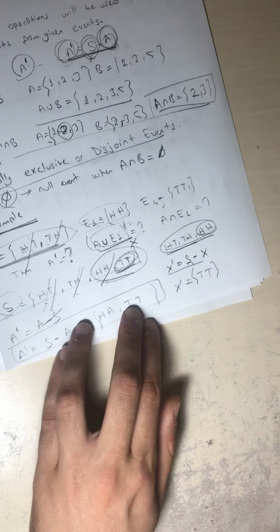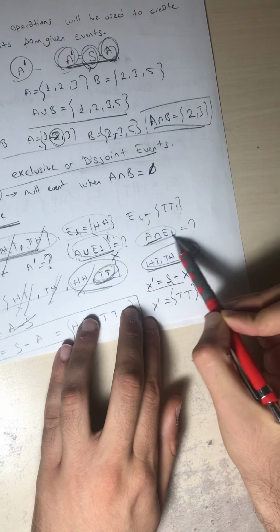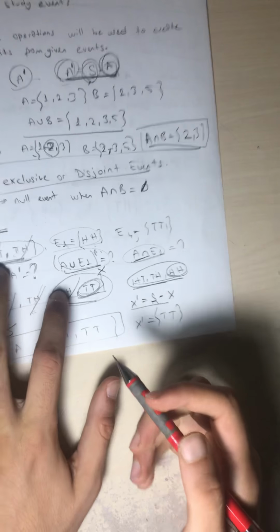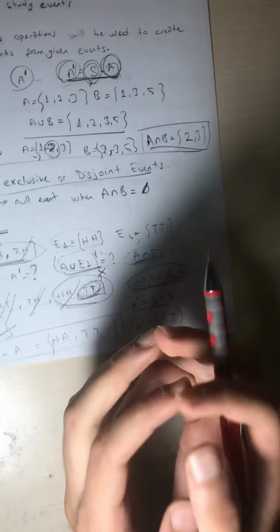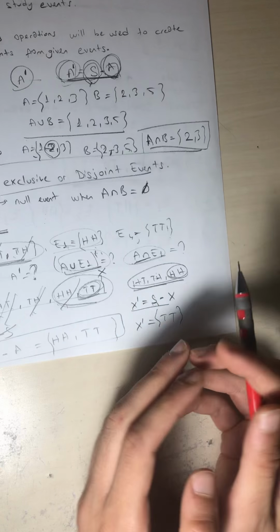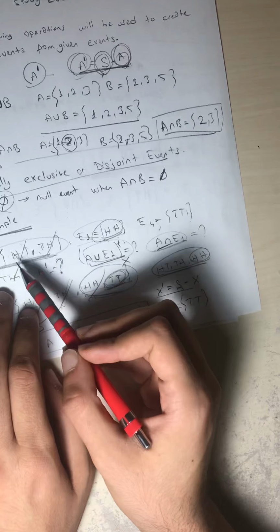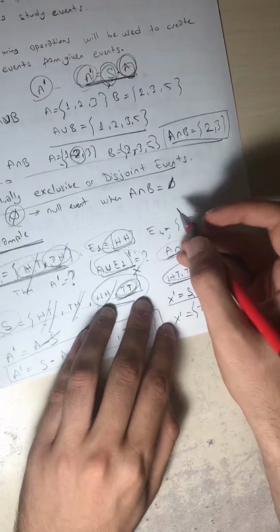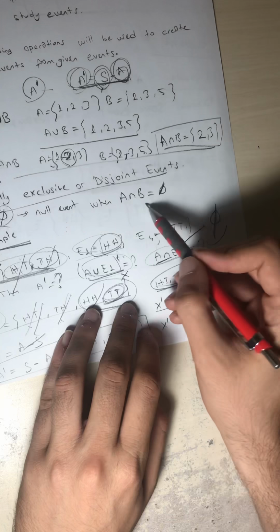That's it. And the last question is A intersection E1. What is our A? A is that one, and what is our E1? E1 is that one. They both must contain the same cases, same events, if we want to intersect them. E1 has HH and A has HT and TH, so they have no intersection. So our intersection is gonna be equal to null, which I talked about before.